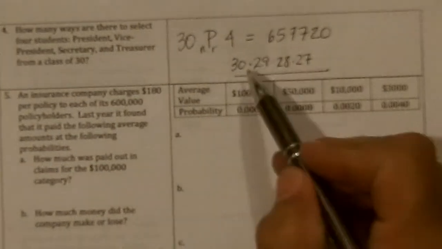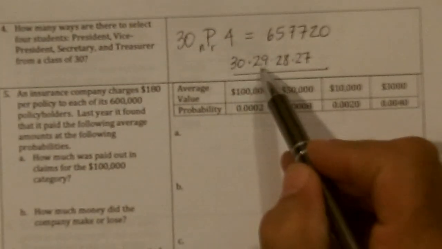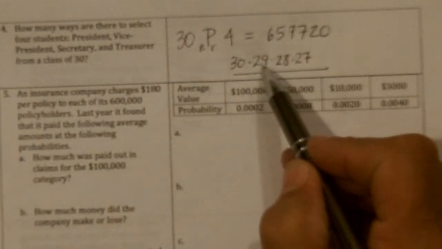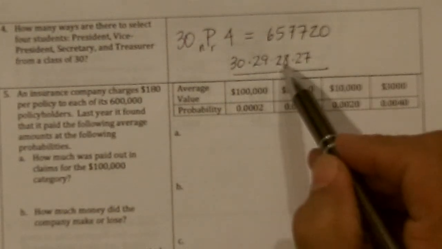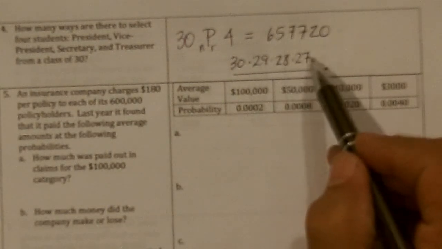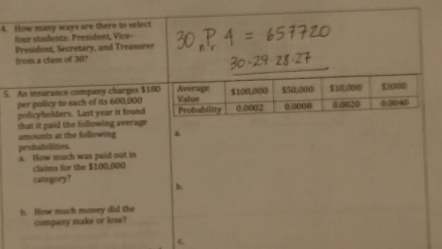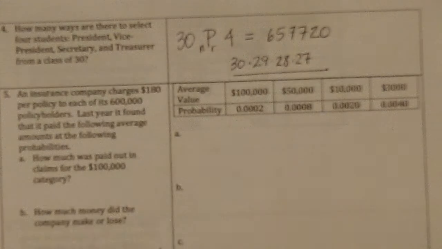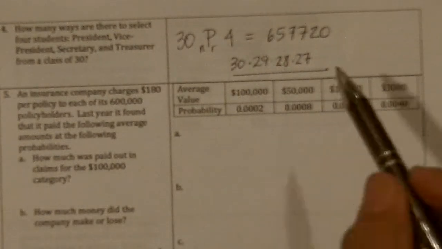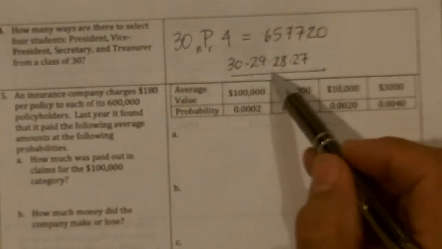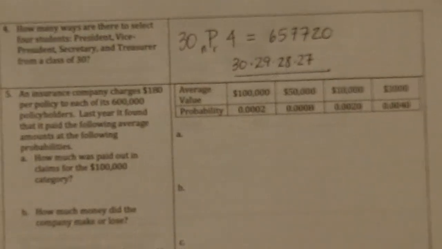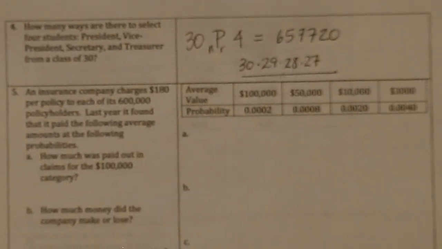Because there's 30 choices for the president, and then there would be 29 choices for a person to be vice president, and 28 to be secretary, and 27 to be treasurer. Now, if I didn't say specific positions, just pick 4 people to represent, then I'd have to divide this by 4 factorial, and it'd be fewer ways to just pick 4 people.